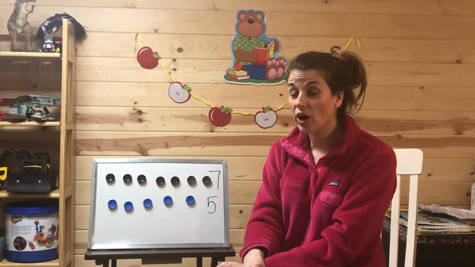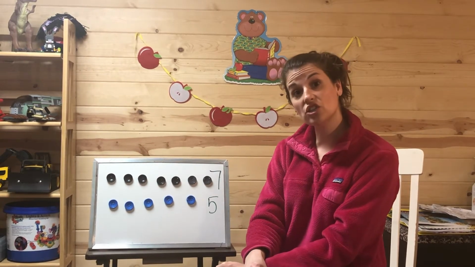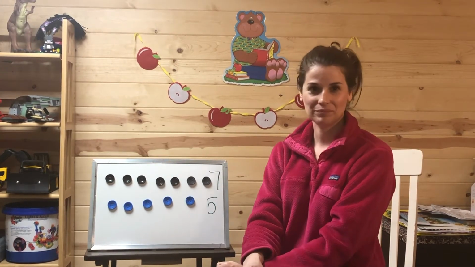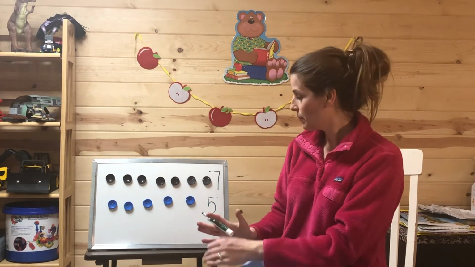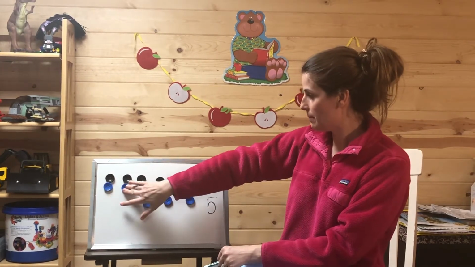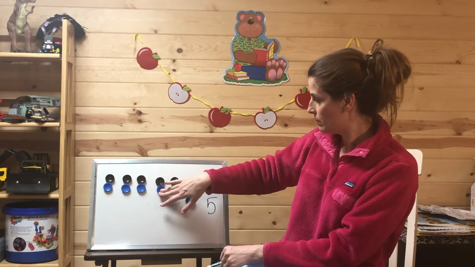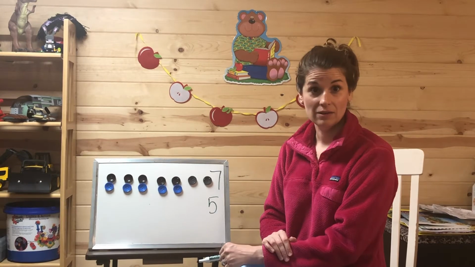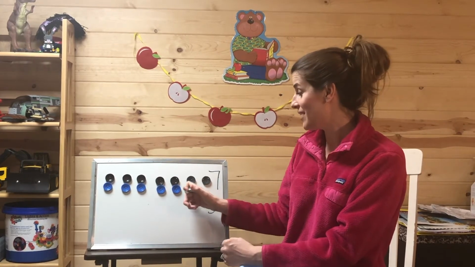How many more circles do I need to draw to make our numbers the same? Let's buddy them up. How many don't have a buddy? 2 don't have a buddy.